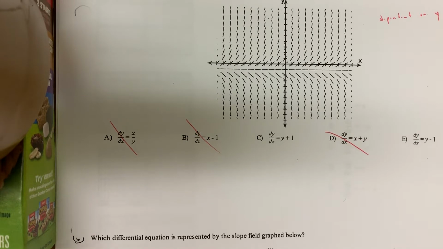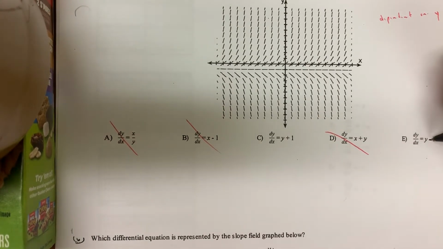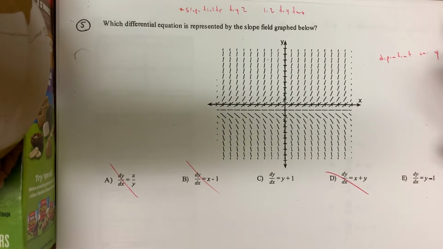So right there, you've already narrowed it down. You can't always do that, because a lot of times you look in a horizontal line or a vertical line, you'll see the slopes are different for both. So it's dependent upon x and y. But this can really help you out.